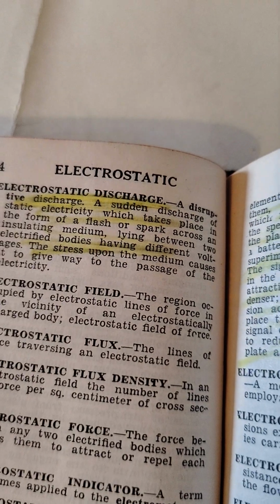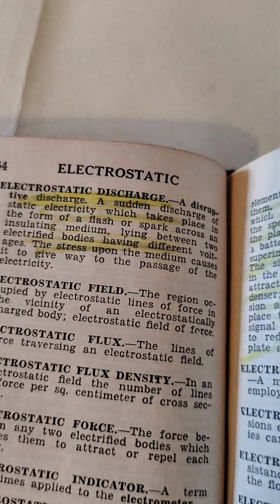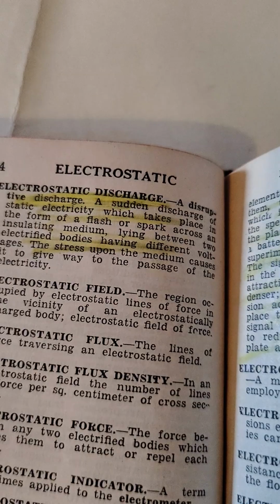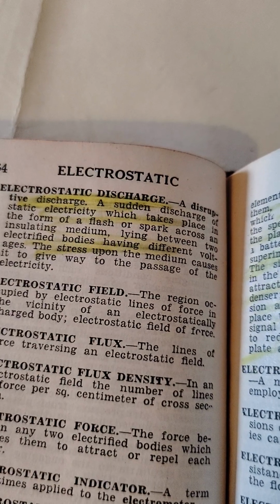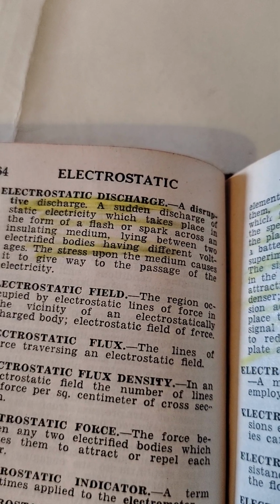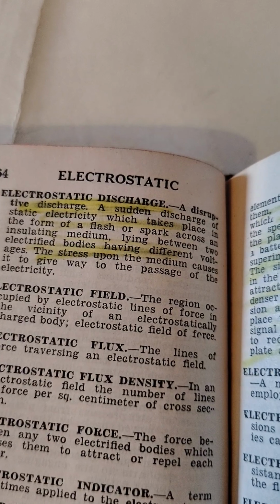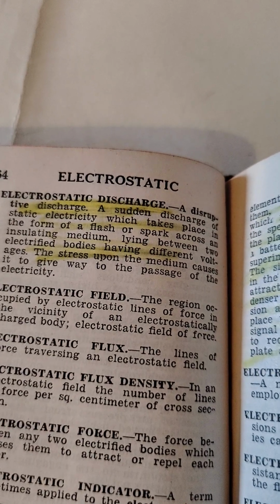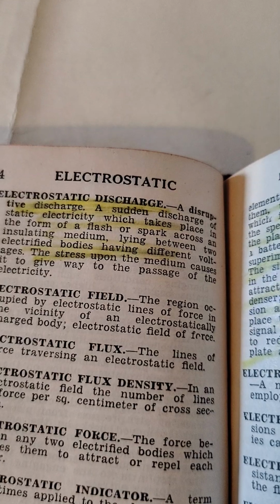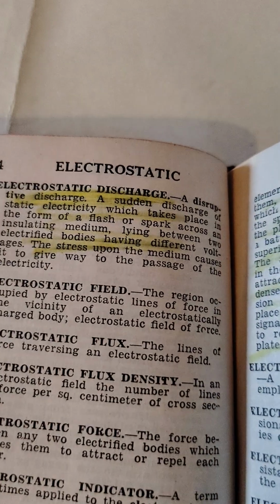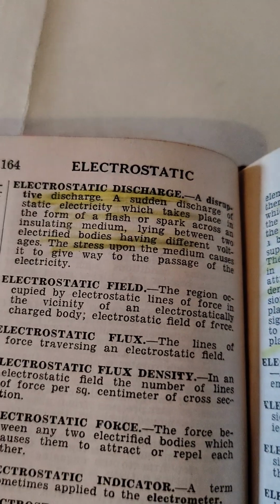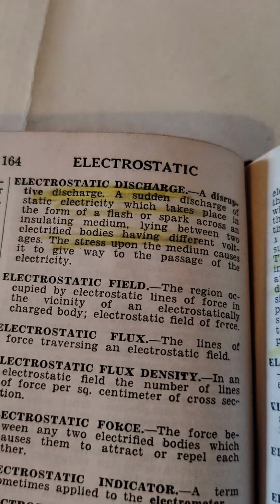Electrostatic discharge. A disruptive discharge, a sudden discharge of static electricity which takes place in the form of a flash or spark across the insulating medium lying between the two electrified bodies having different voltages. The stress upon the medium causes it to give way to the passage of electricity.